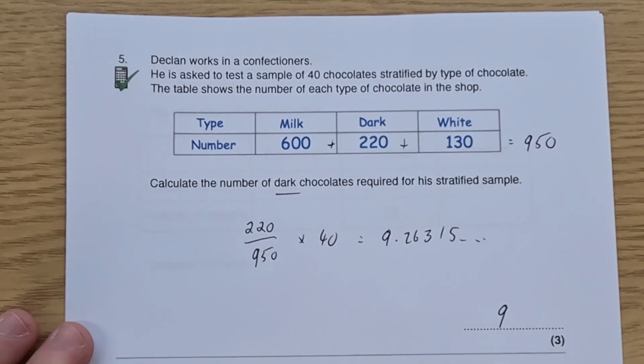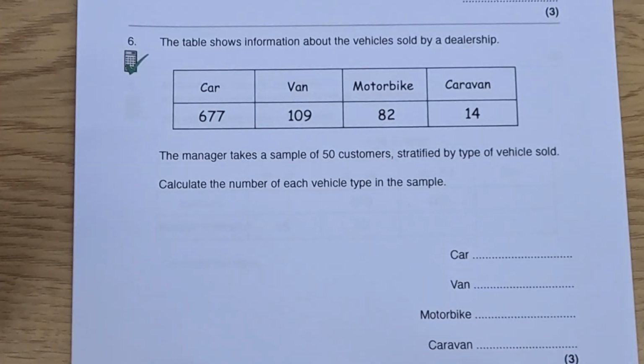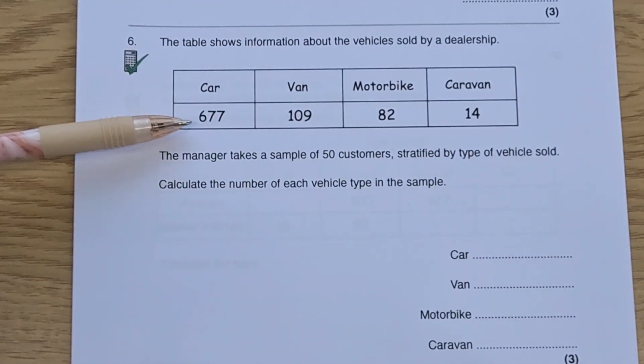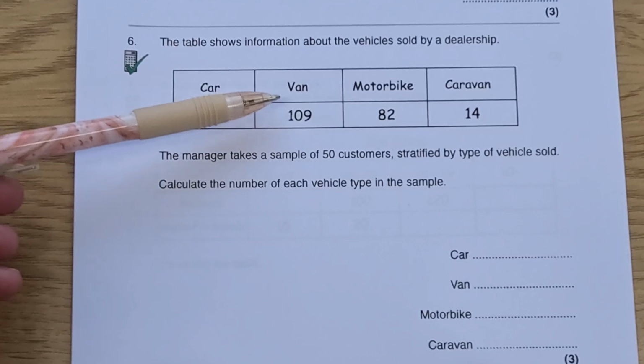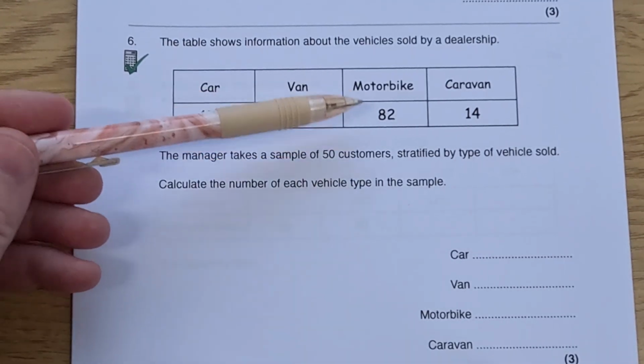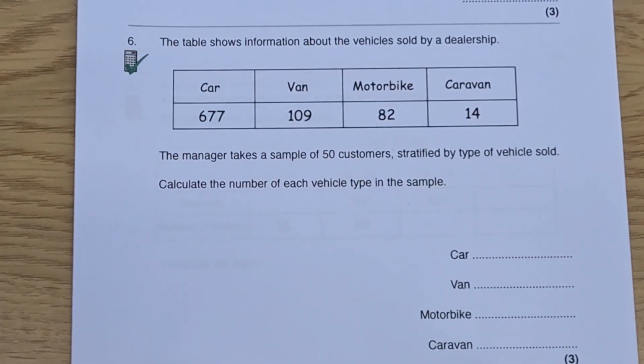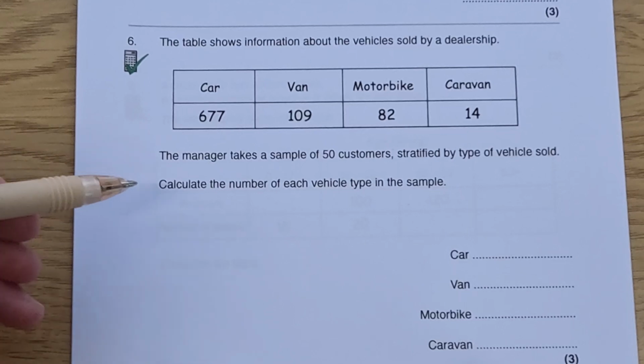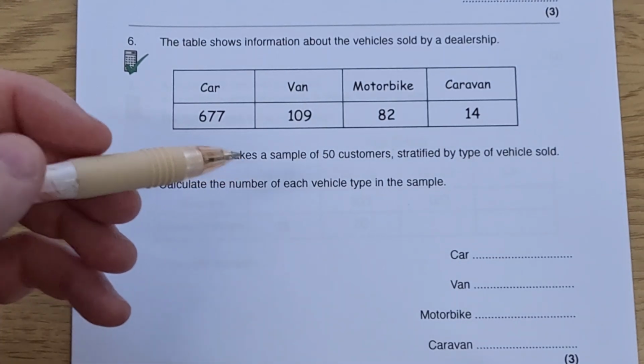Okay, let's look at our next question, question number 6. Okay, so question number 6 says the table shows information about the vehicles sold by our dealership. So 677 cars are sold, 109 vans are sold, 82 motorbikes are sold, and 14 camper vans are sold. And the manager takes a sample of 50 customers, stratified by the type of vehicle sold. And we've been asked to calculate the number of each vehicle type in the sample.